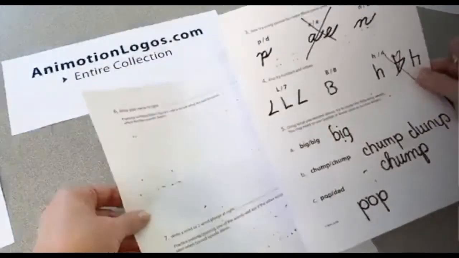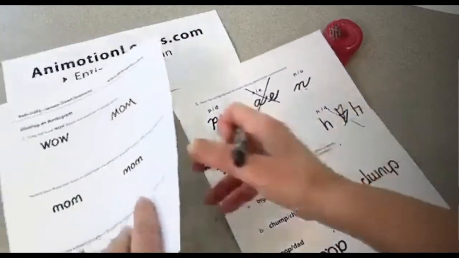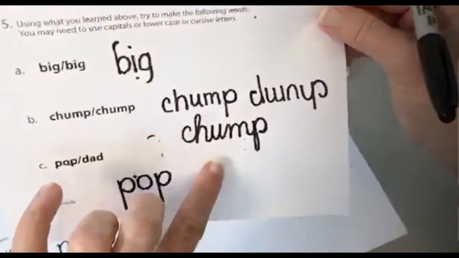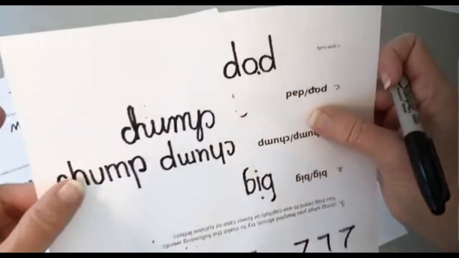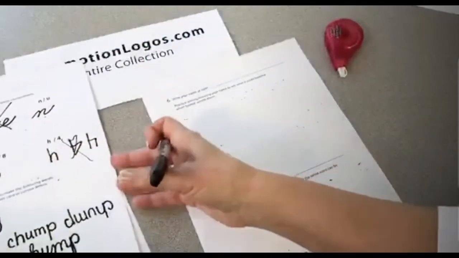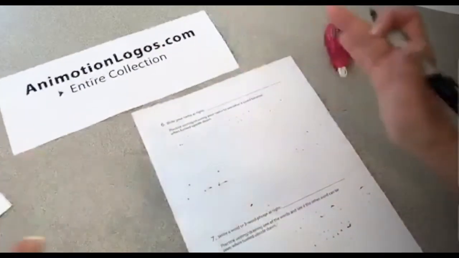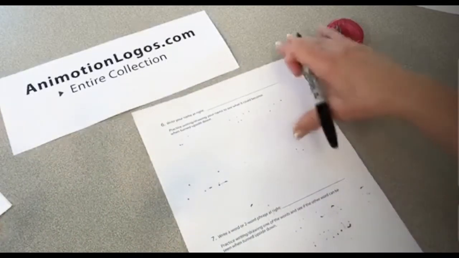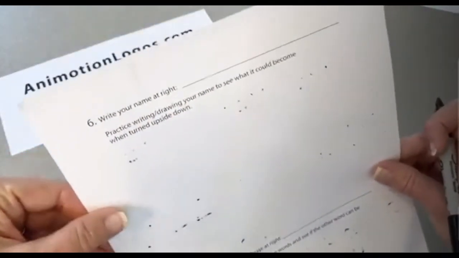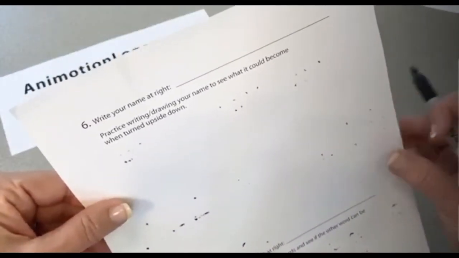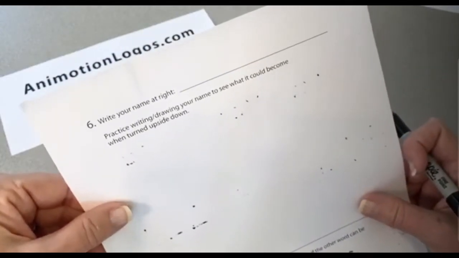So you all have created 4 ambigrams, from the word mom to wow, the word big to big, the word chump to chump, and the word dad to pop. And so now you have a lot of the skills to create your own ambigram. So what I have on page 6 and 7 is to write your own name and practice writing it different ways and see if you can't get yours to flip upside down.